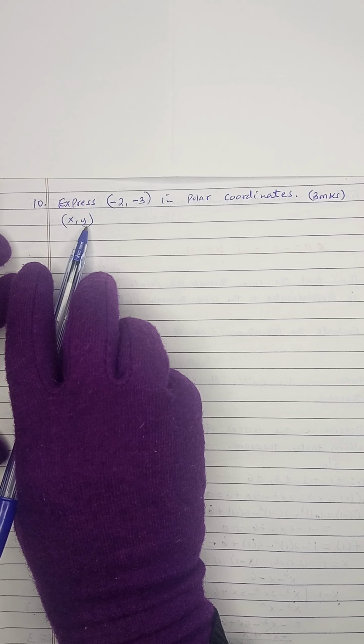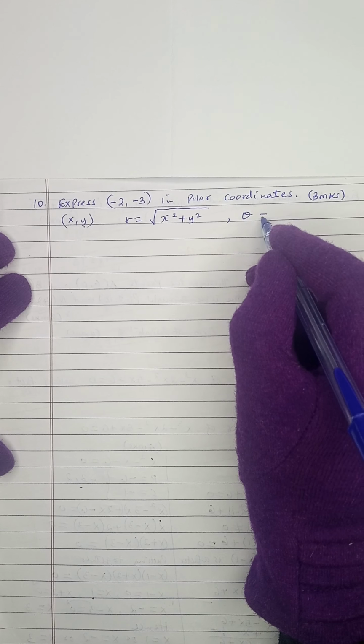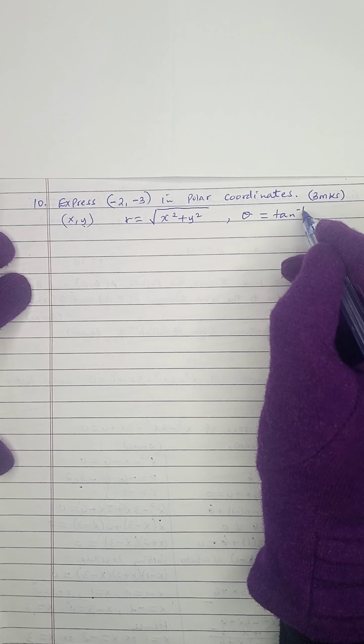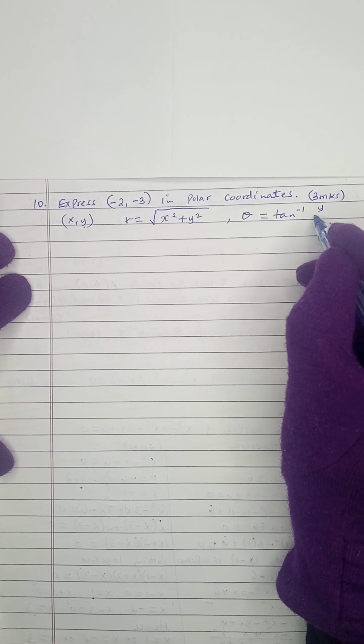So to write in polar form, we will use the relationship r equals the square root of x squared plus y squared. Then to find the angle theta, we'll take the tan inverse of y all over x. So that is what we'll do.